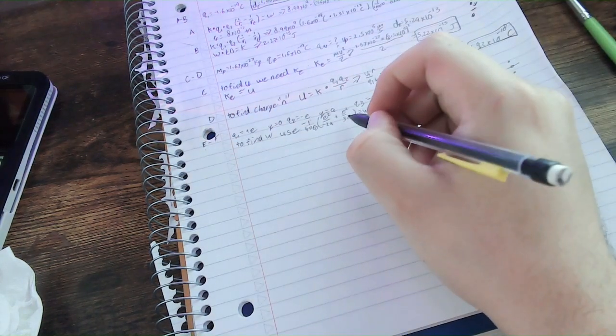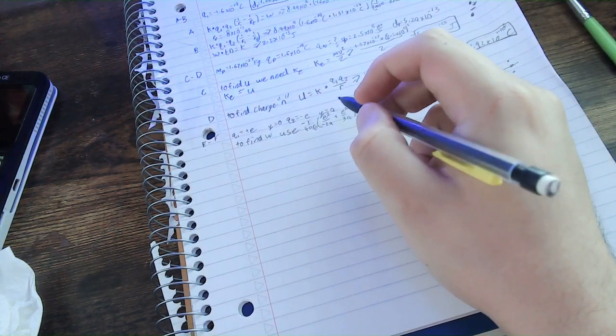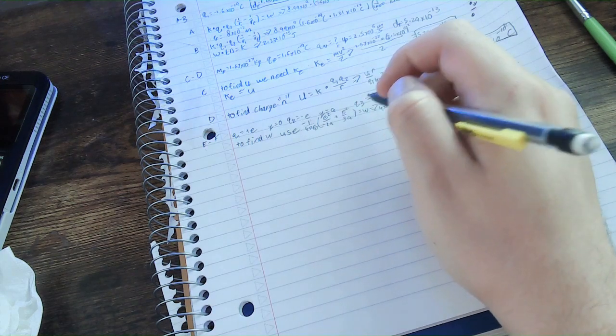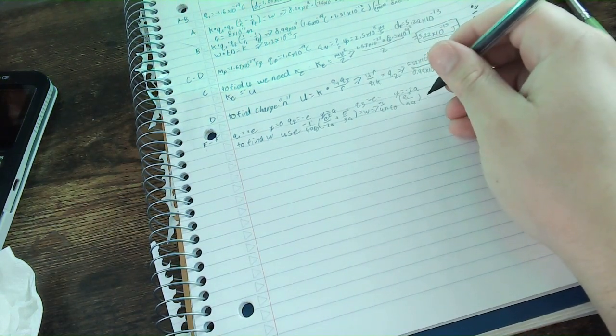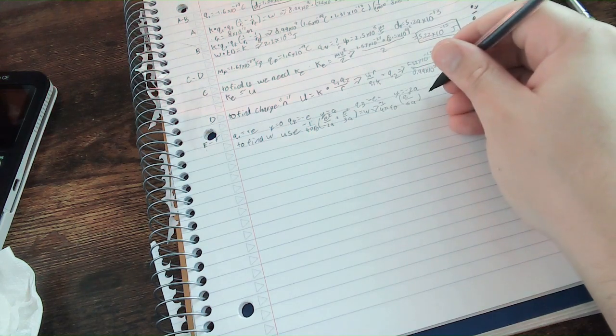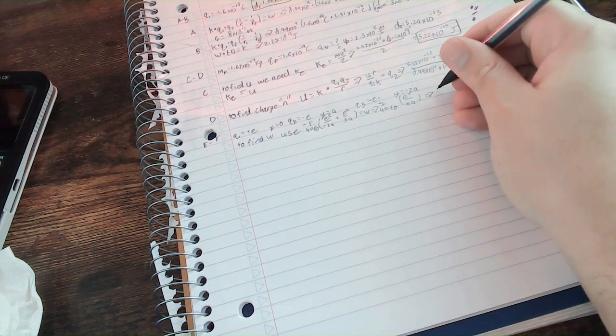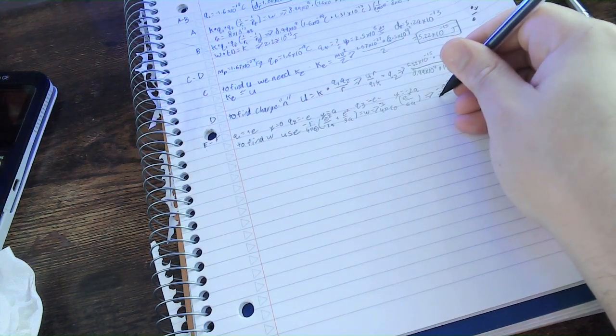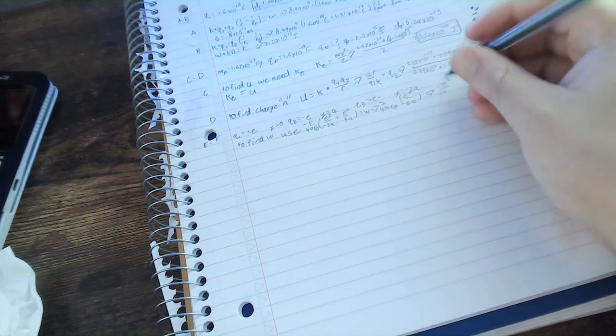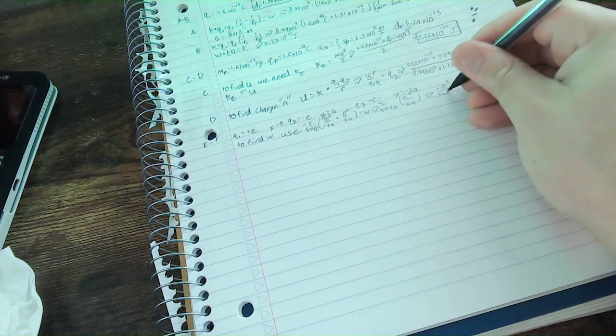Right? Since it's 3e squared minus 2e squared, which will just equal e squared. And then we can combine that together to be negative e squared over 24 pi epsilon naught a, since 6 times 4 is 24.